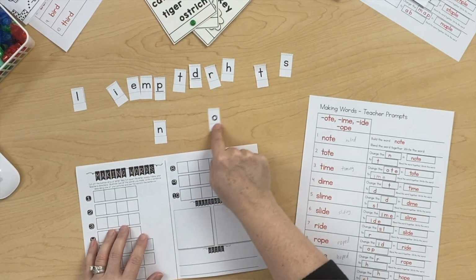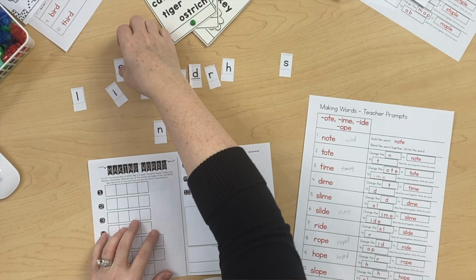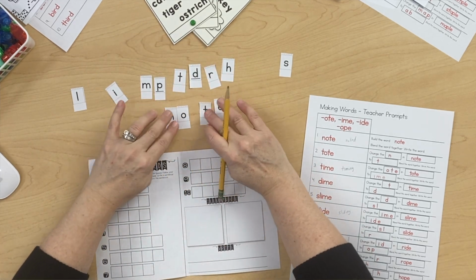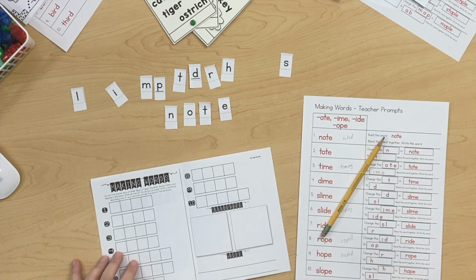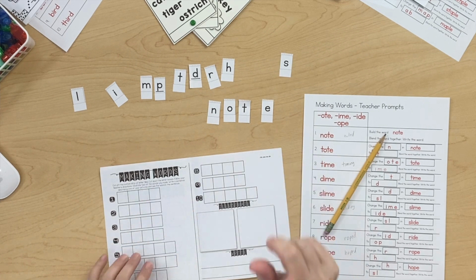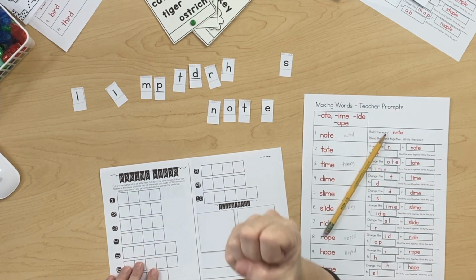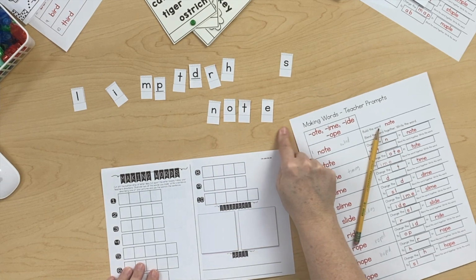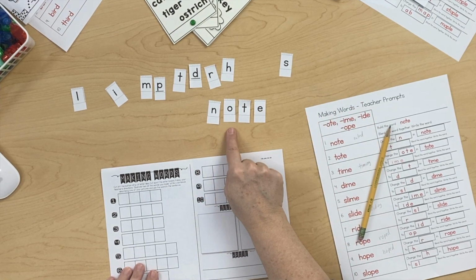So I'll say, okay, boys and girls, I want you to make and build the word note. Build the word note. So they would pull their letters in front of them and they would build the word note. Now, after they build the word note, I'd say, okay, let's put our fingers under the letters, and I want us to say the sounds and then blend them together. N-O-T, note.